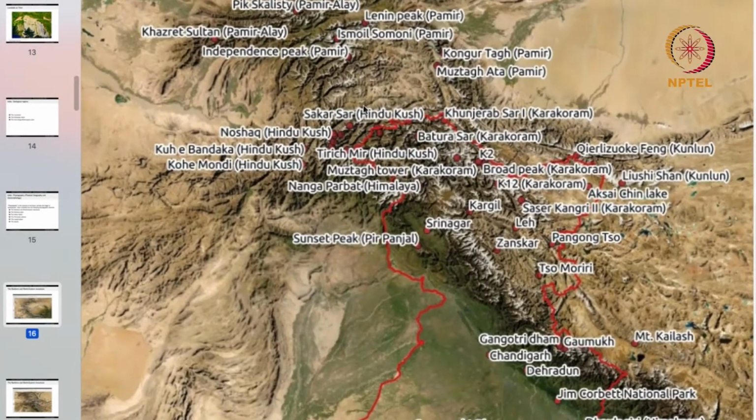Then this is followed by the Hindu Kush mountains. Now these ranges are the Hindu Kush mountains. Here we have peaks such as Sakarsar, Noshak, Kuh-e-Bandaka and Kohemundi. We also have this Tirishmir that belongs to the Hindu Kush mountains. Now on this side we have the Karakorams. This is one peak, Kunjrep Sar 1, Batura Sar is Karakoram, Mustaq Tower is Karakoram, Broad Peak, K12, Sasir Kangri 2 and so on. So these are the Karakoram mountains.